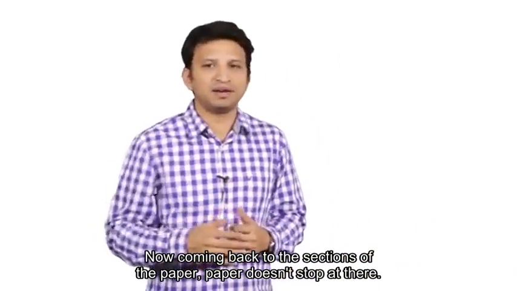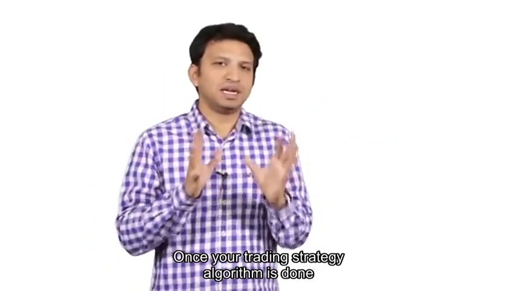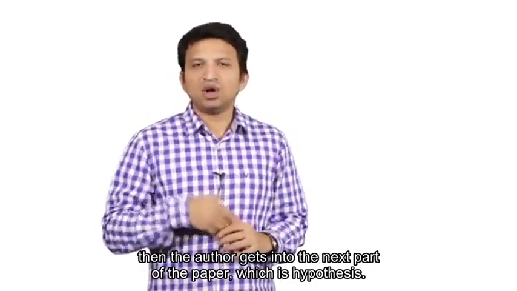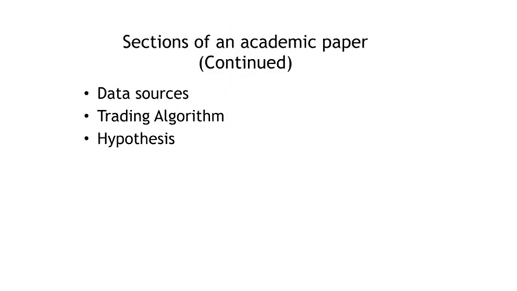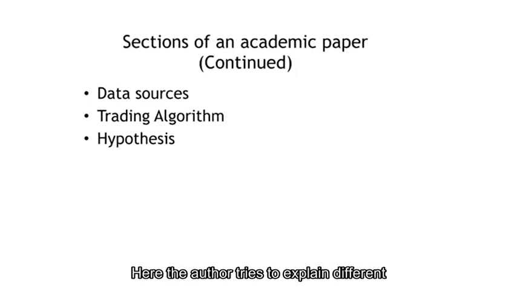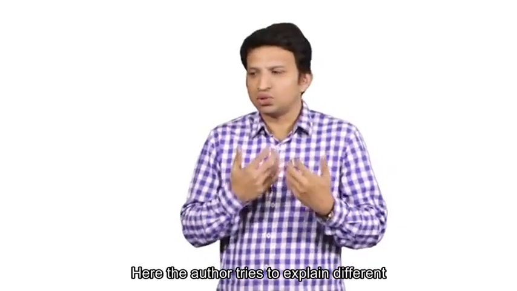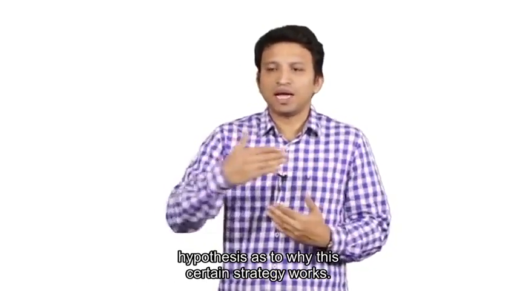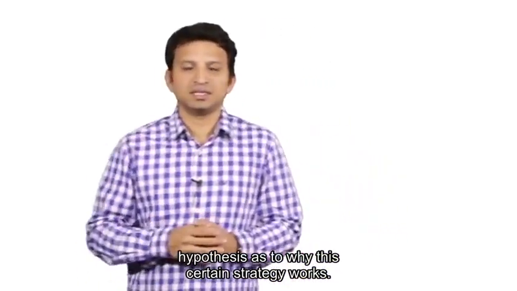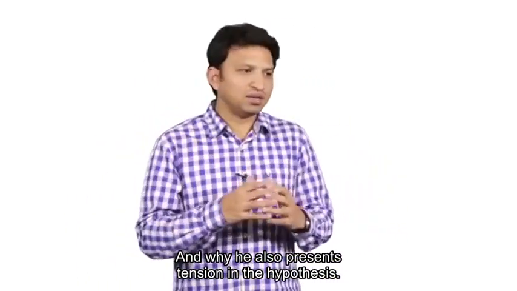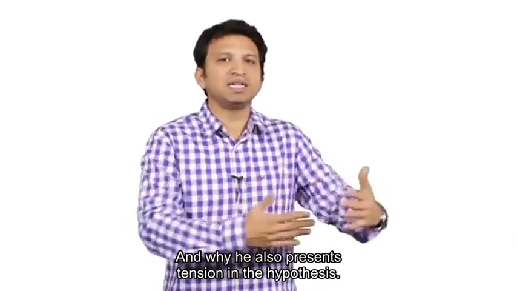The paper doesn't stop there. Once your trading strategy algorithm is done, the author gets into the next part of the paper, which is the hypothesis. What does he do here? Here the author tries to explain different hypotheses as to why this trading strategy works, and he also presents tension in the hypotheses.